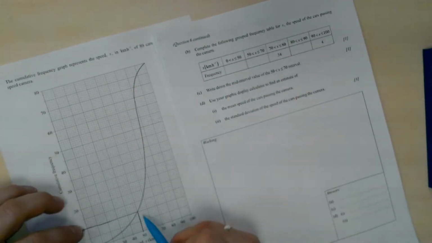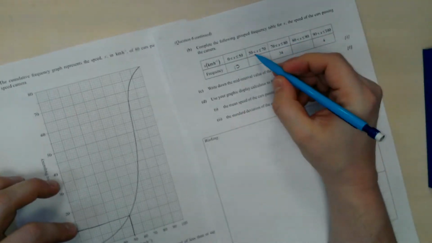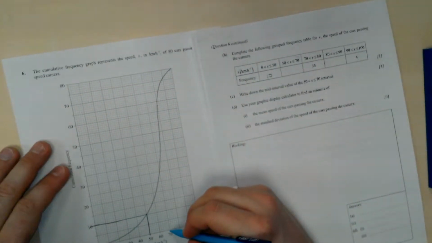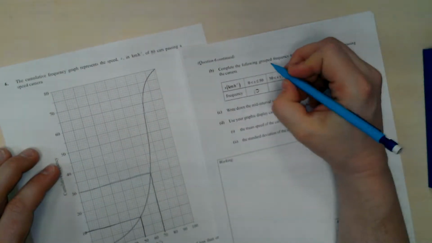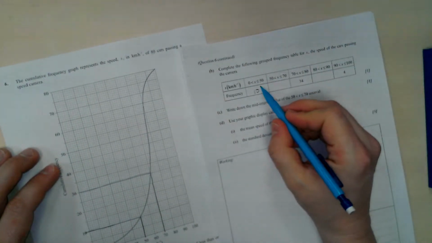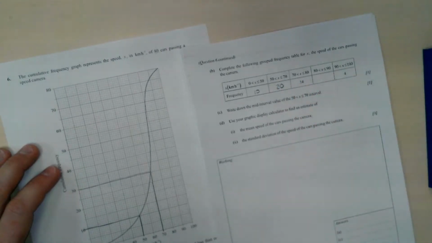People going 50 or lower, we already found out, or going from 0 to 50, would be 10. People going 50 to 70, well, our graph says at 70, there are 30 people going 70 or lower. If there's 30 people going 70 or lower, and 10 of those people are going 50 or lower, that means 20 would be going between 50 and 70.